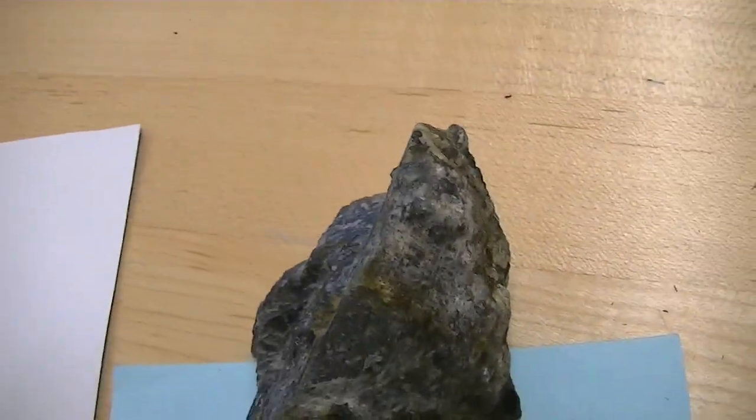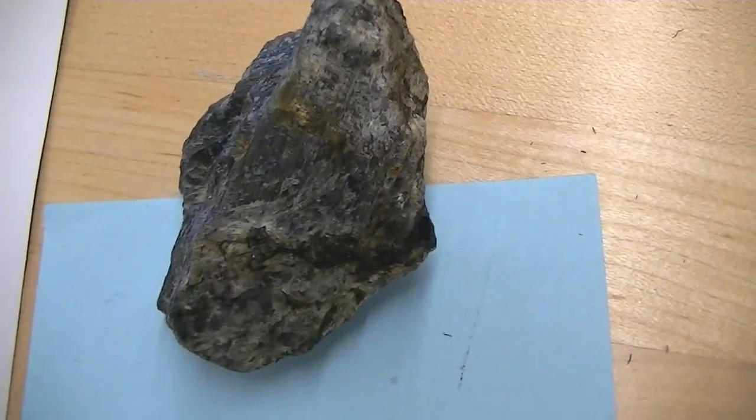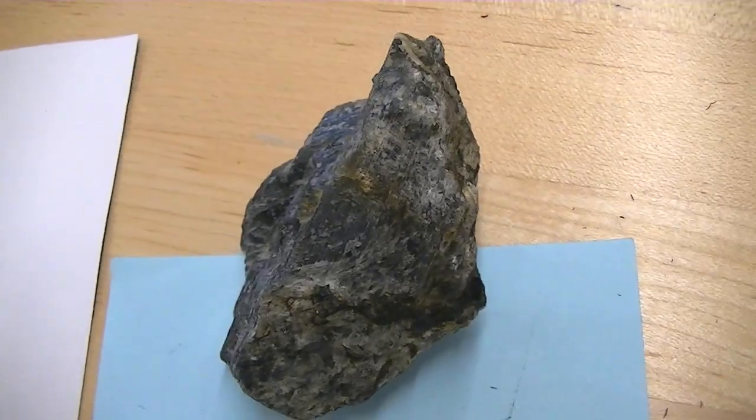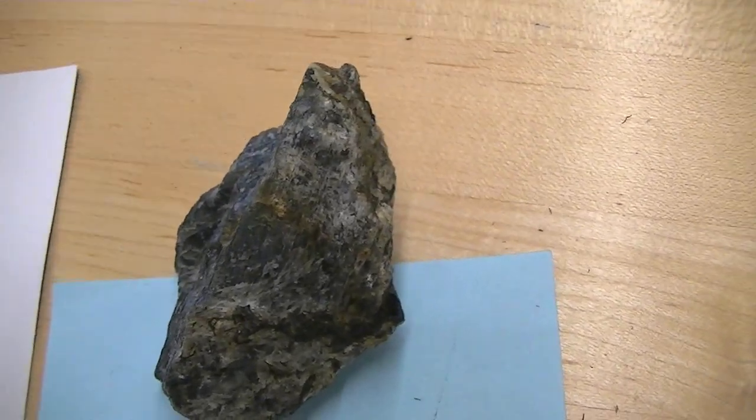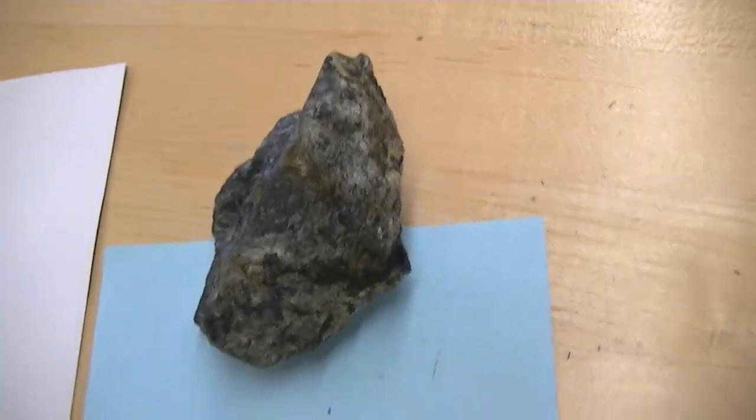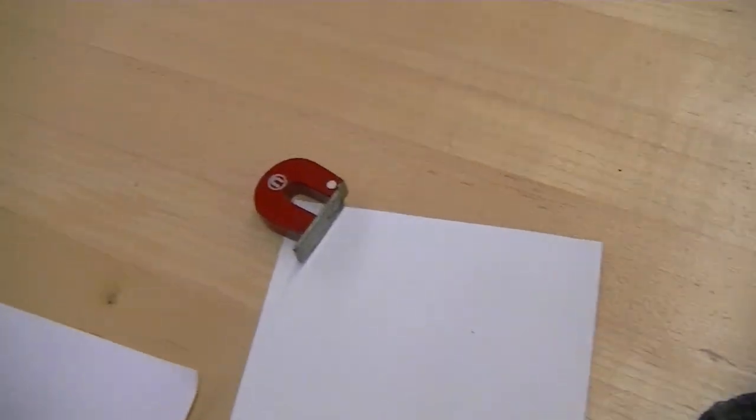So if you see a mineral that has striations, really thin lines, like they've been cut by a laser, that is plagioclase. And that's what this mineral is, plagioclase. It's the gray plagioclase. Plagioclase also comes in white.